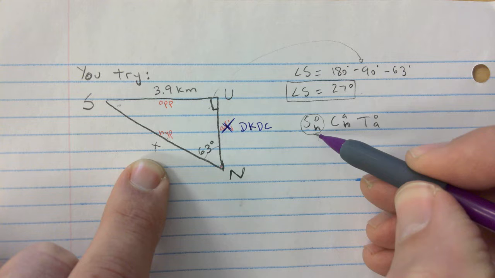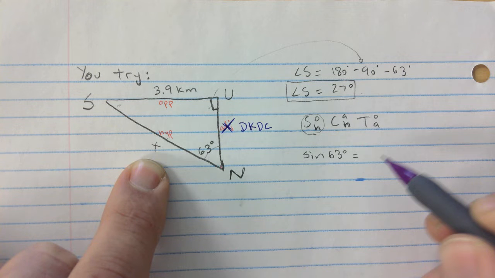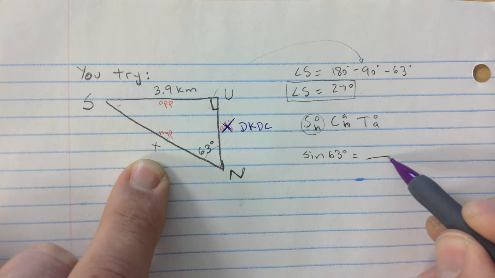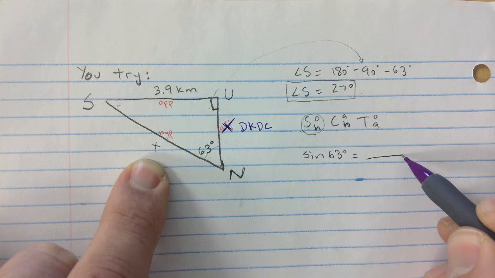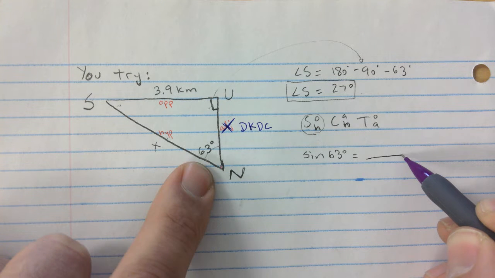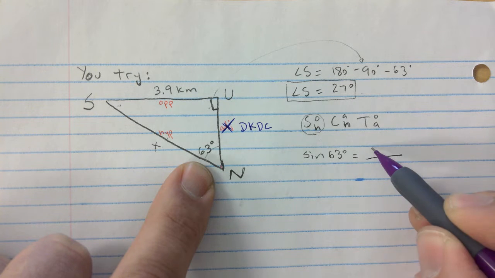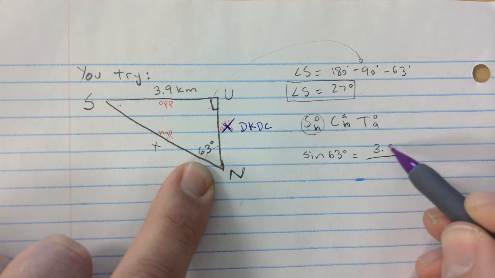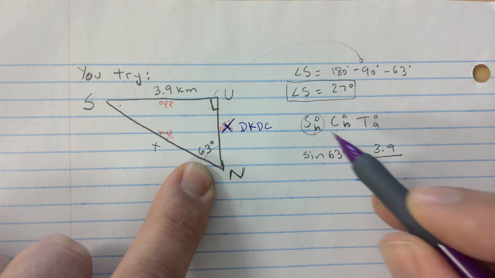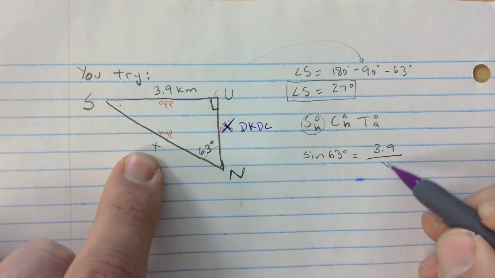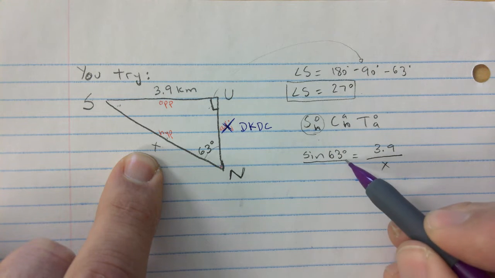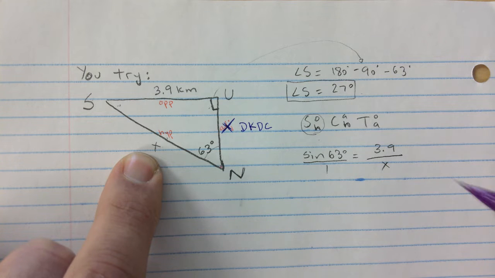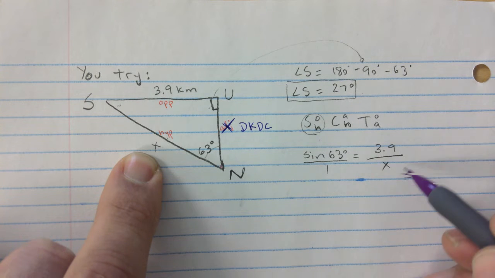That means that I have to use sine. So sine of 63 degrees is equal to, what's the opposite side? Because that comes first. In this case, it's actually a number. And the hypotenuse is a letter. You put the 1 underneath. You know you're going to start your journey where the variable is.